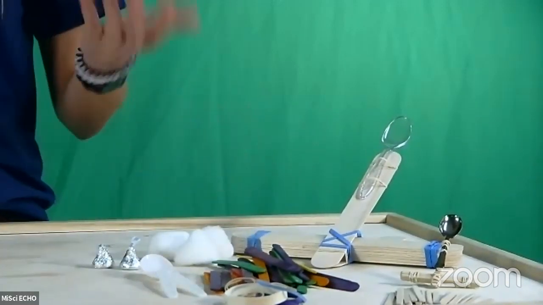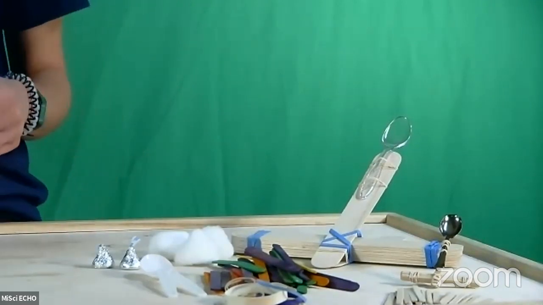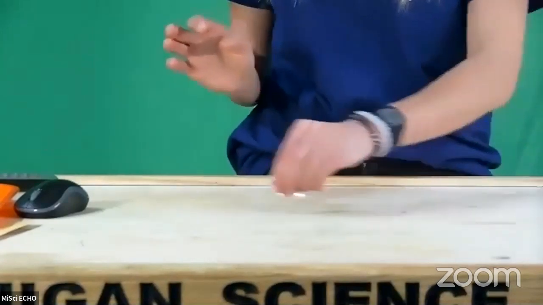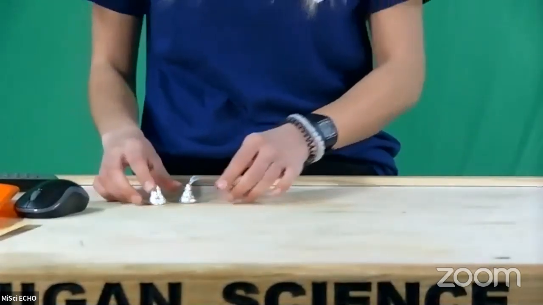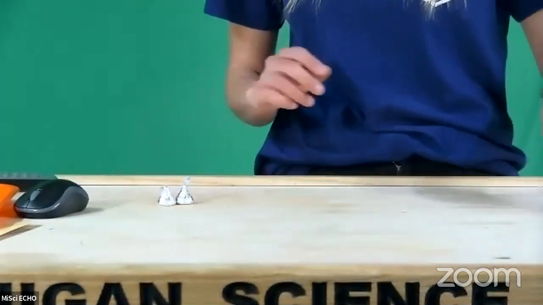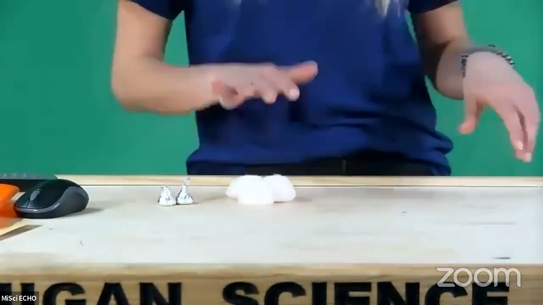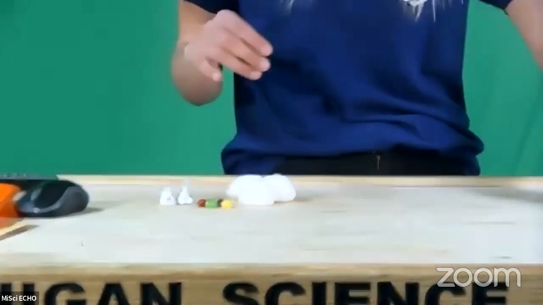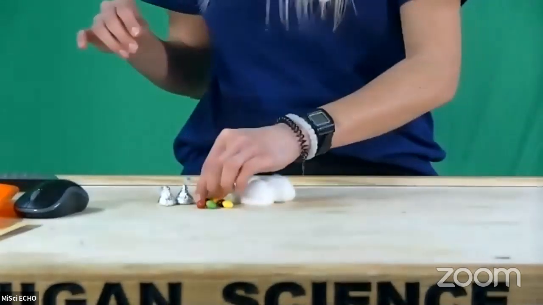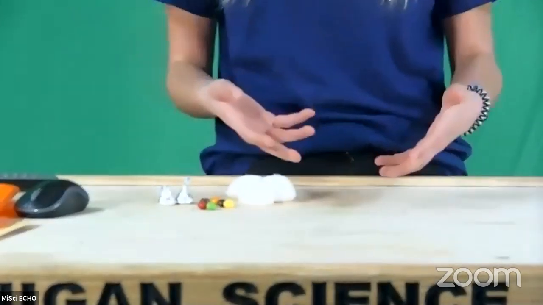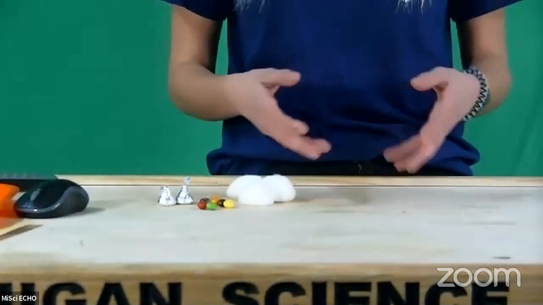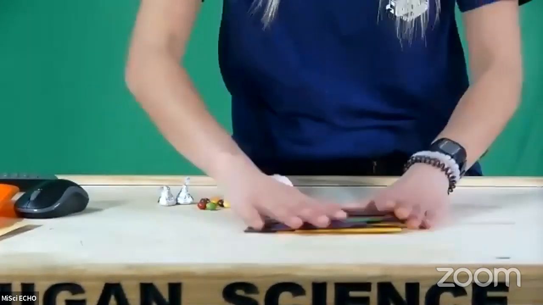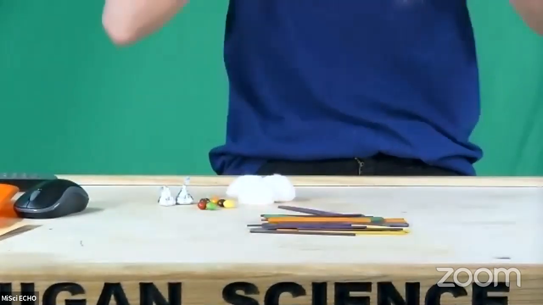And then, of course, what fun would a catapult be if we weren't using it to launch an object? So you'll need to come up with some different kinds of projectiles. I've got a few things we can test here, like Hershey's Kisses or cotton balls, maybe even Skittles that we had seen during our candy chemistry episode, right? And we said a lever consists of a beam and a center point called a fulcrum. So the first thing we're going to construct out of our popsicle sticks is the fulcrum.